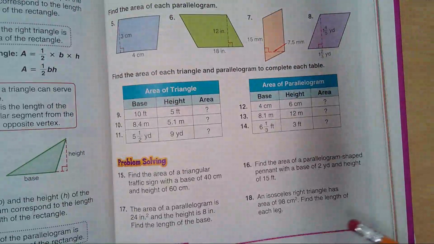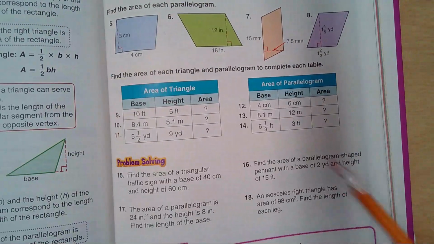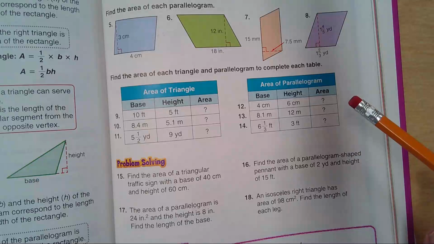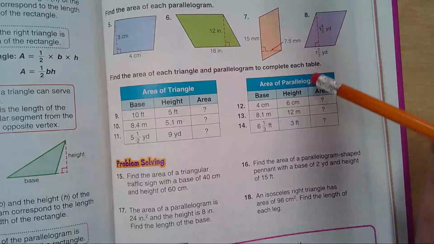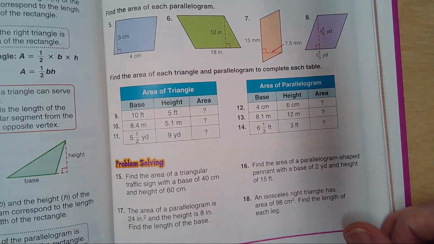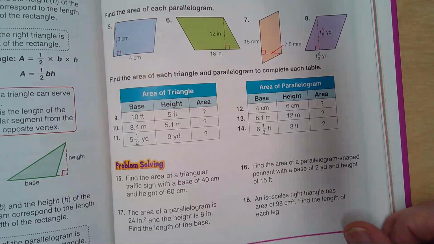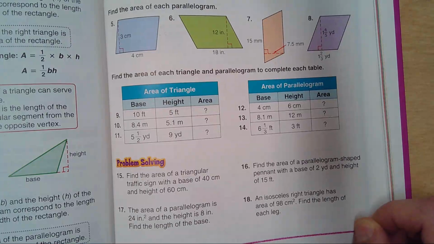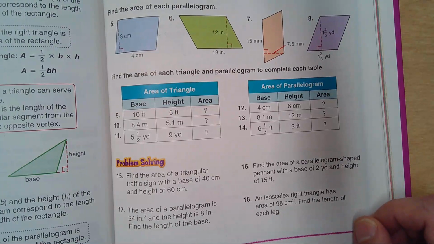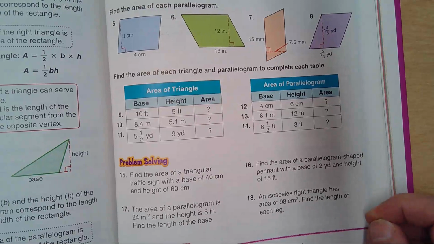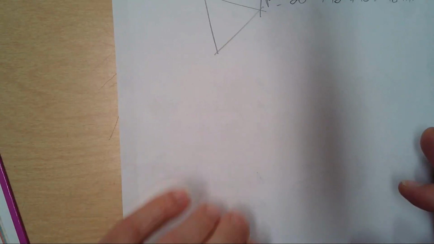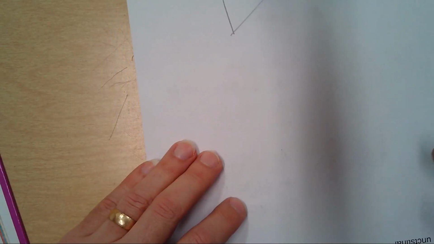So make sure in your homework, this is triangle, this is parallelogram, slightly different formulas. Make sure that you're finding the area of the figure that they want. They want a triangle here, they want a parallelogram here. Those formulas are different. Parallelogram, base times height. Triangle, 1/2 times base times height. So make sure that you're using the right formula depending on what type of figure it is. So why don't you guys do numbers 10 and 13.